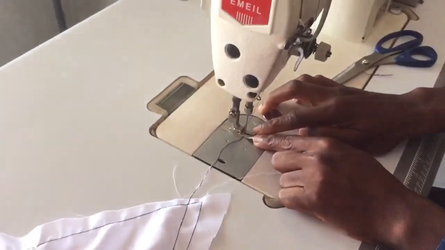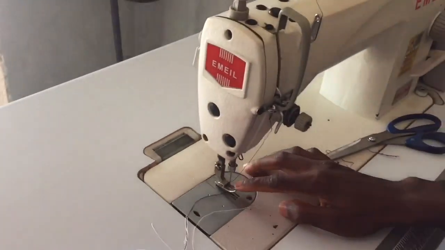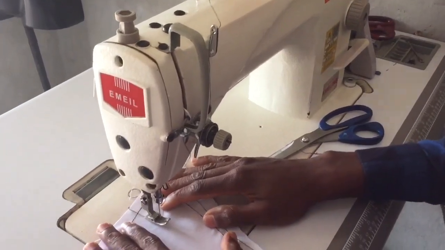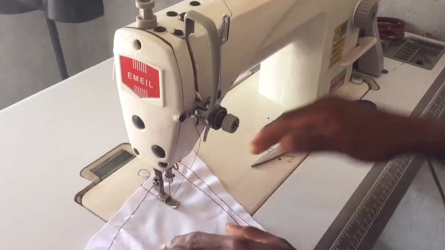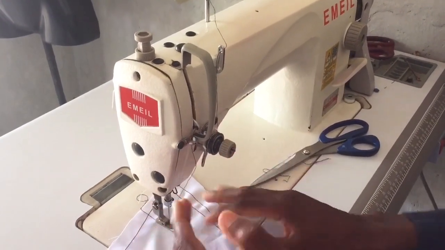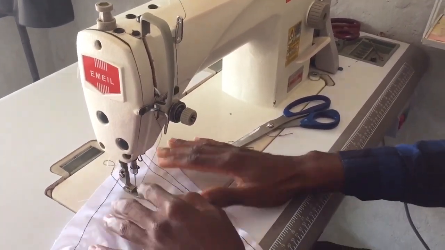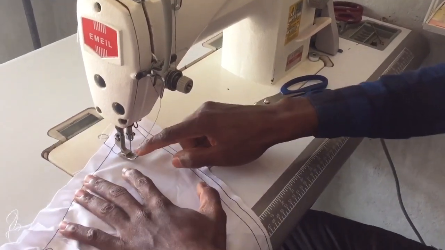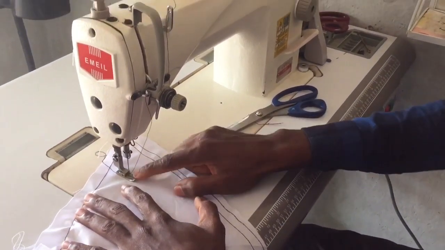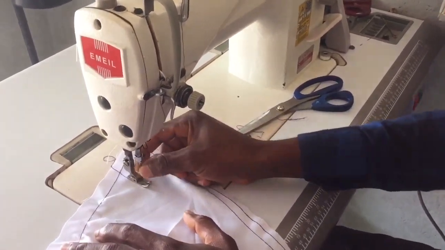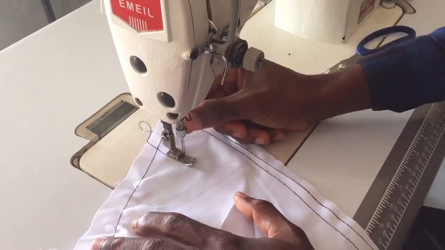Now this is the presser foot. The presser foot is where you raise up and place your fabric inside. When you place your fabric inside, you press it down. This presses the fabric down to give it stability when you are sewing. Without this presser foot, there will be no lever to actually control your fabric when you are sewing. So it's necessary for the presser foot to be there so that it brings the fabric down.